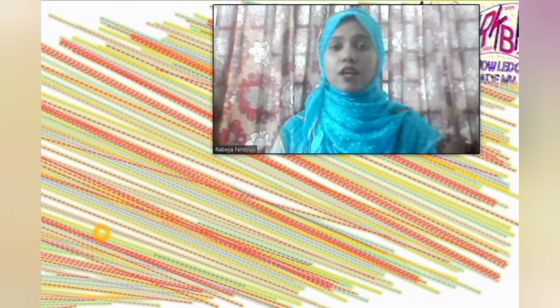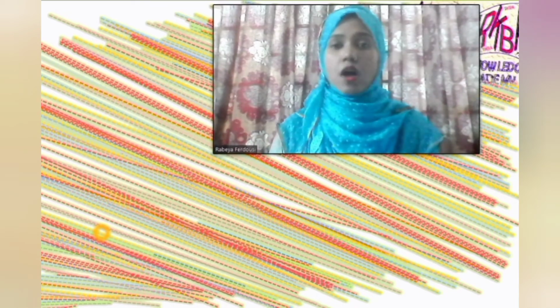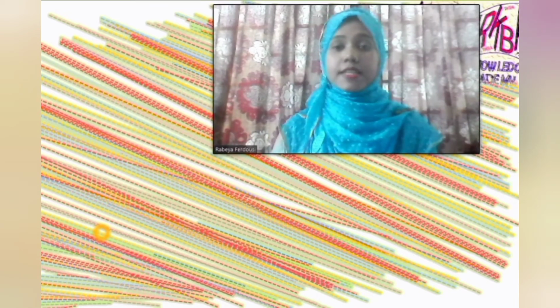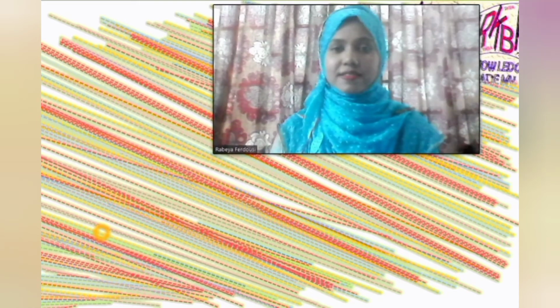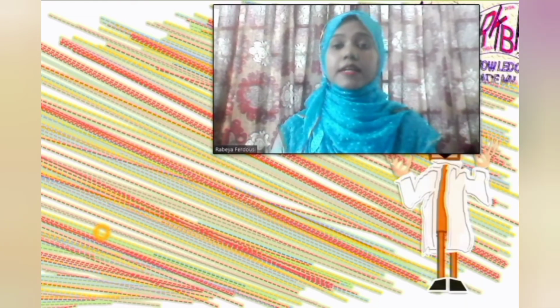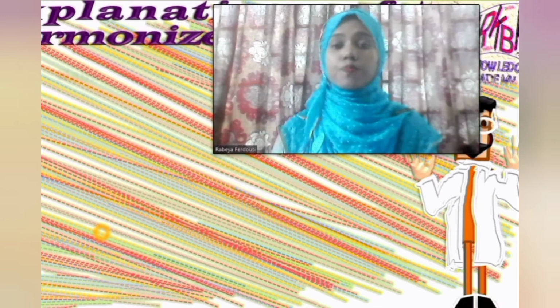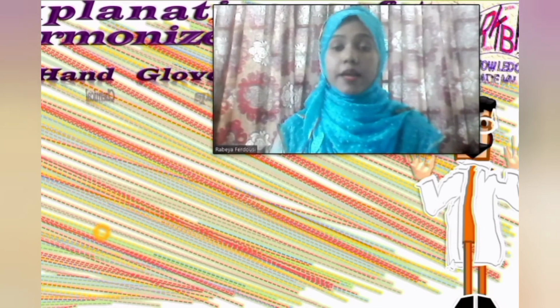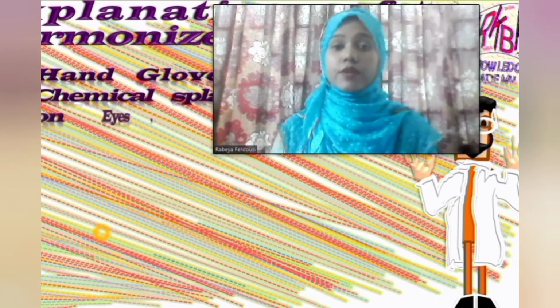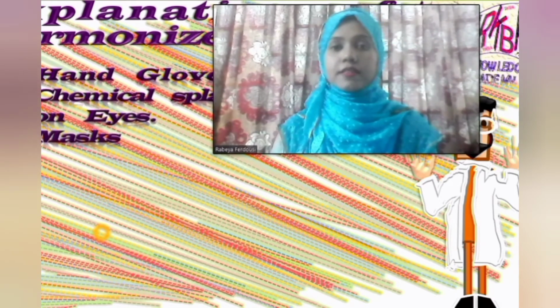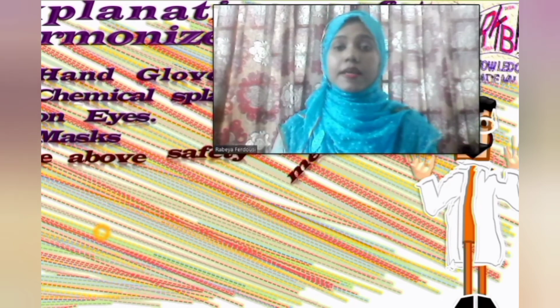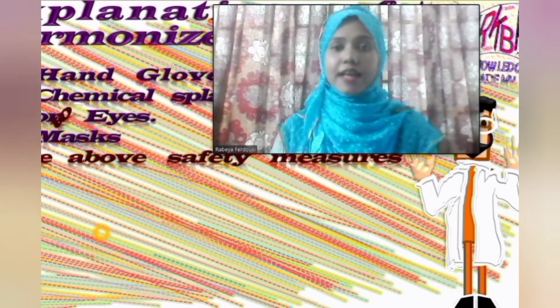Number 2 is hand gloves in hand. Since we have to handle various types of toxic, hazardous, corrosive substances in a laboratory, it is very important to wear hand gloves so that we can save our two hands. Number 3 is chemical splash goggles on eyes. Chemical splash goggles are designed to protect the wearer from liquid and chemical splash. So, during any experimentation with hazardous substances, chemical splash goggles are a must-have item.